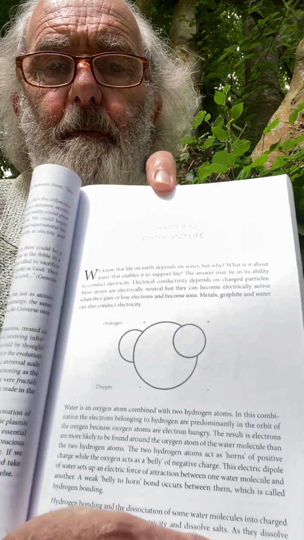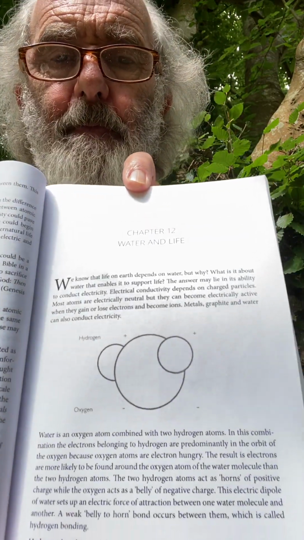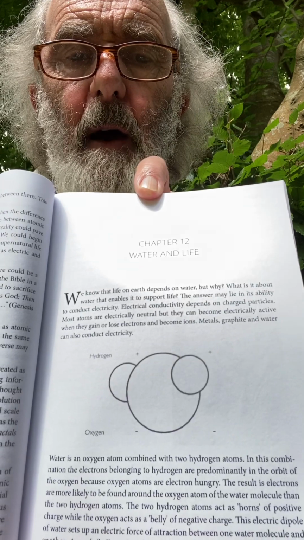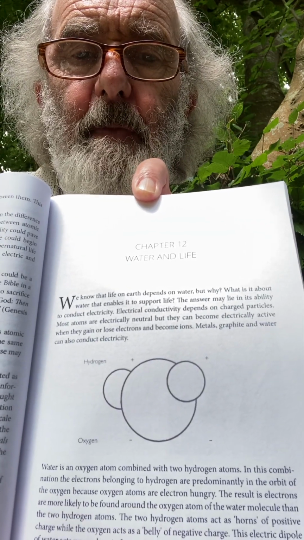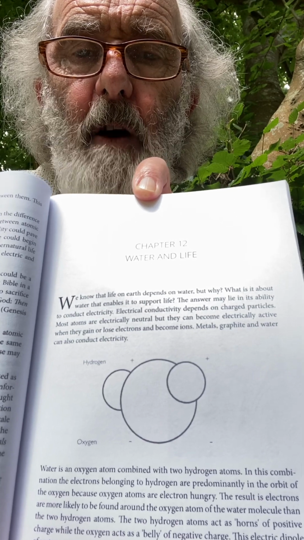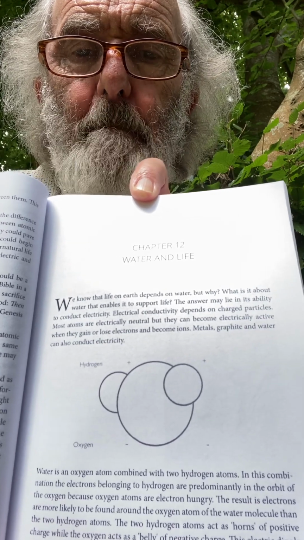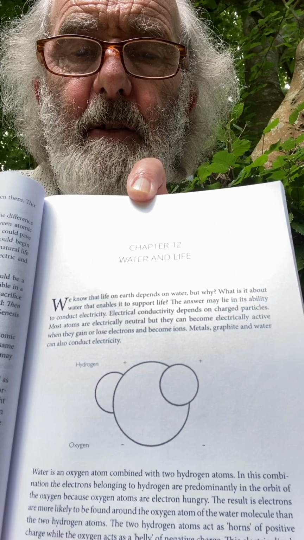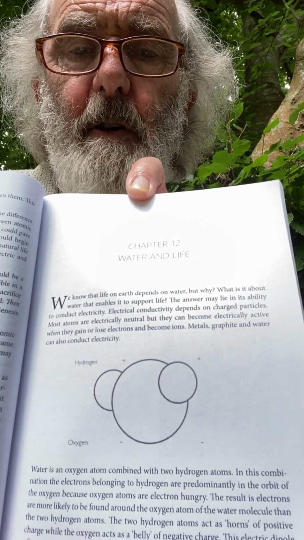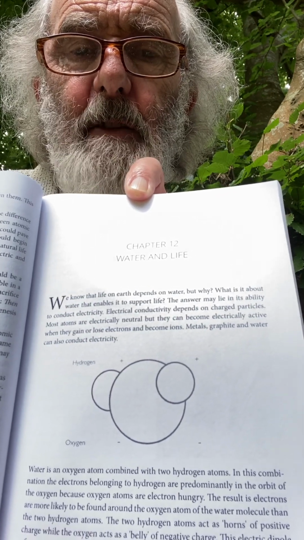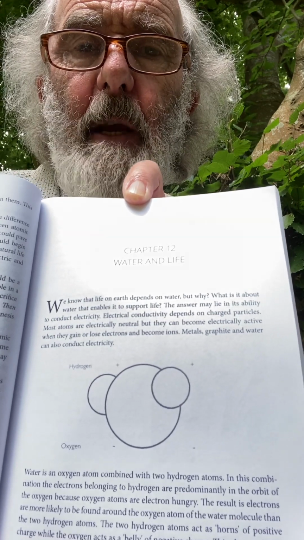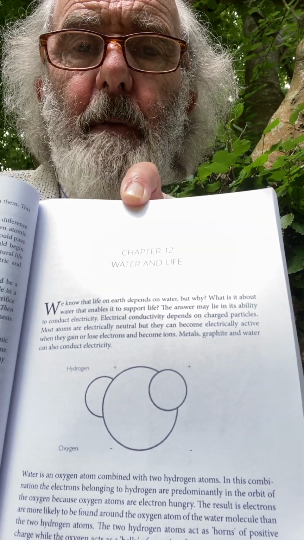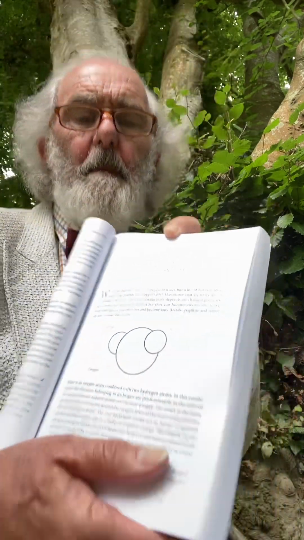So this is the picture I have in the book of the water molecule, you see, with the two hydrogen atoms acting as horns of positive charge connected to the oxygen atom, which acts as a belly of negative charge. And then one water molecule is attracted to another, belly to horn, and they form a liquid crystal, and this is called hydrogen bonding.